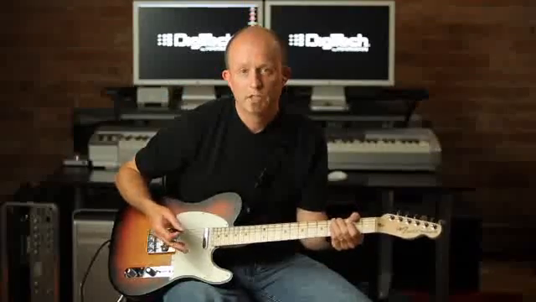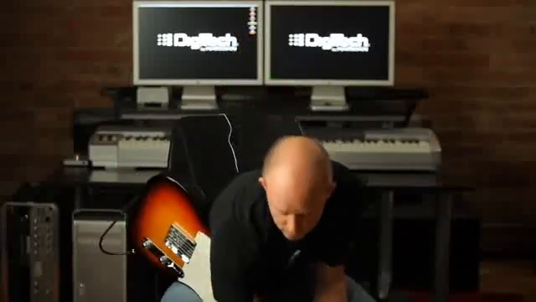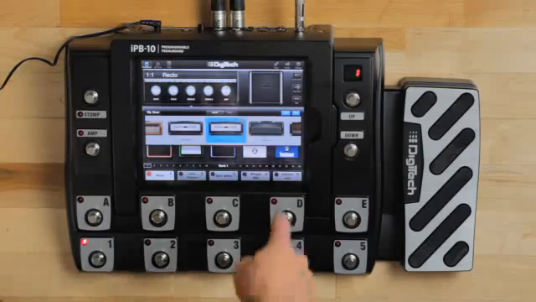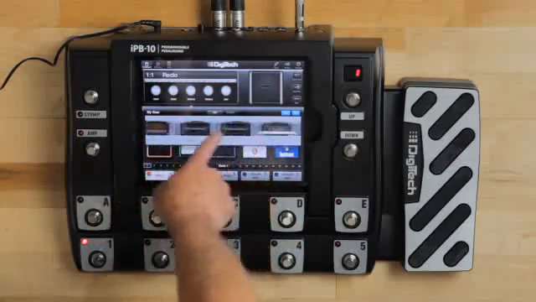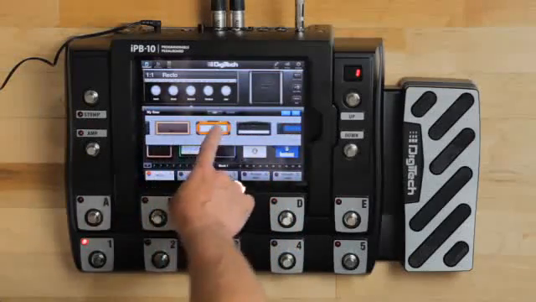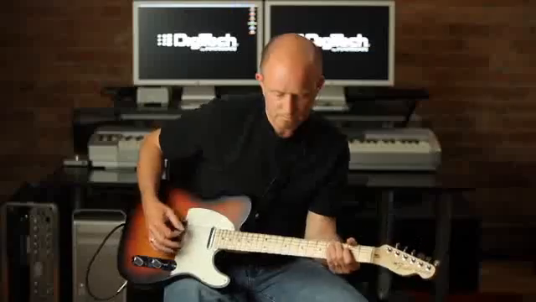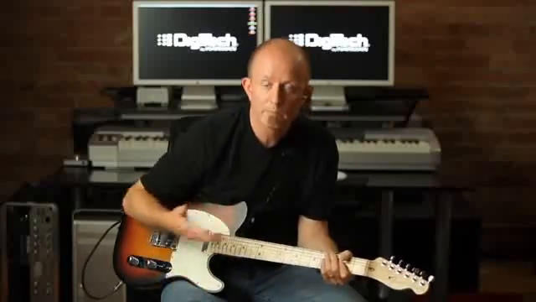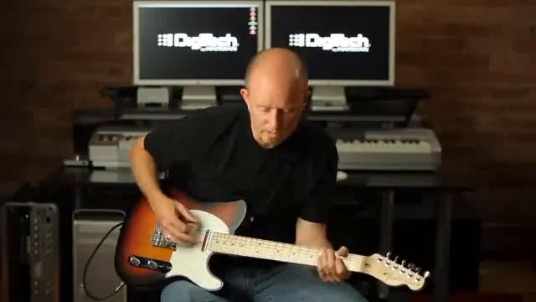If I want to change the amp type, all I have to do is tap on the amp panel once. It brings up the My Gear menu where you can see all the different amp models that are available to change to. So we'll go ahead and select this one here. You can hear the amp models changing in real time as you tap on it.